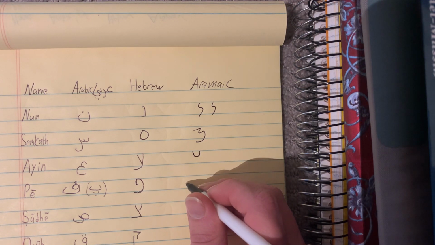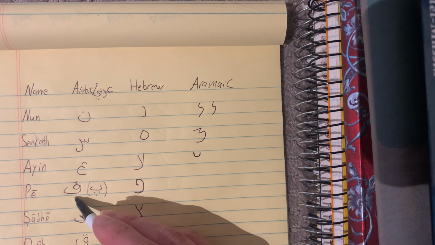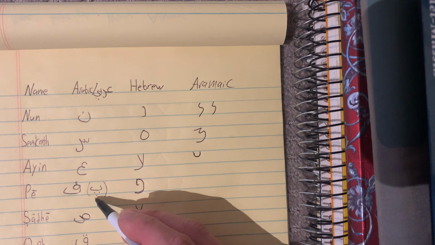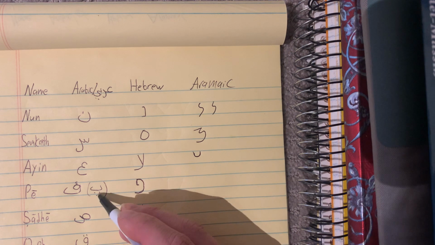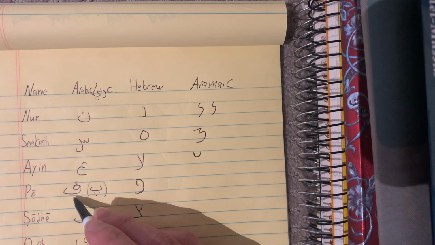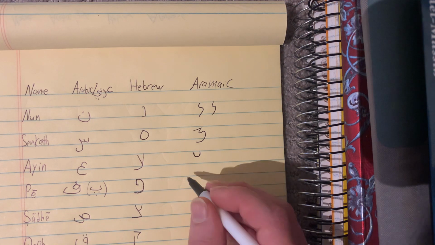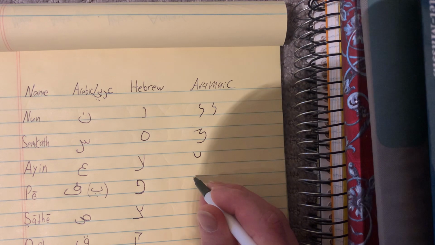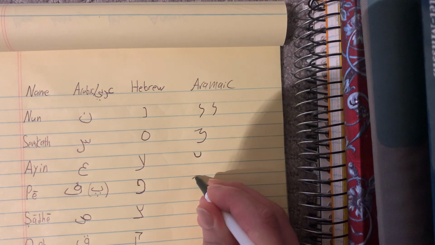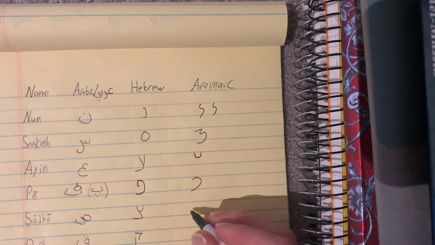Next is pe, makes a P sound, or sometimes an F sound. We write the Arabic equivalent with the f because Arabic doesn't have a p, but some languages that use the Perso-Arabic script have invented a p letter, but etymologically the Arabic words that have f in them are going to be related to the letters that have this letter in Aramaic. And it looks like this. It's pretty similar to the Hebrew letter.